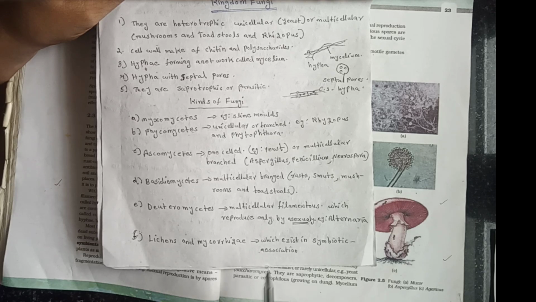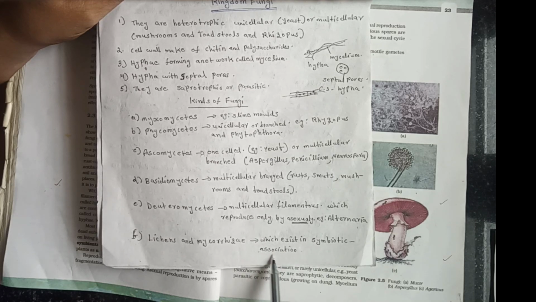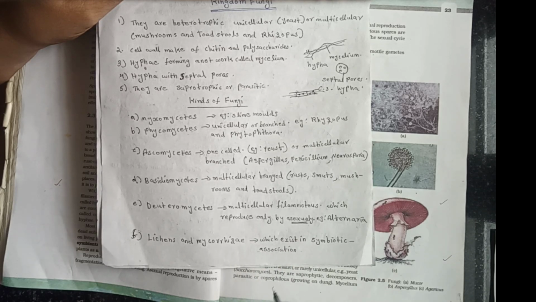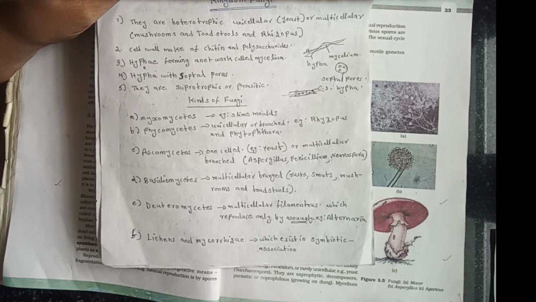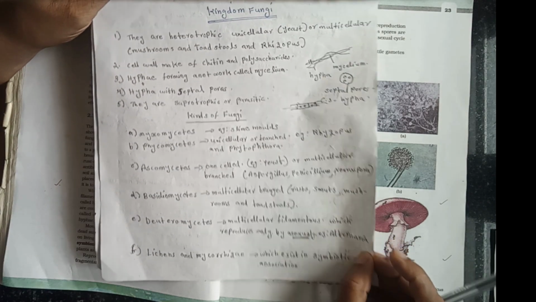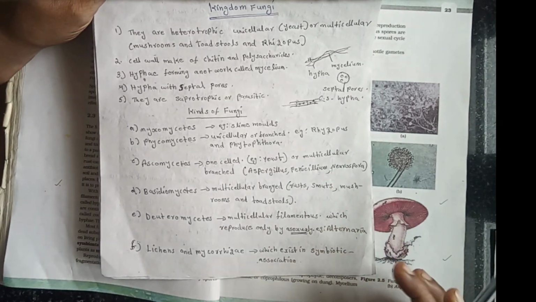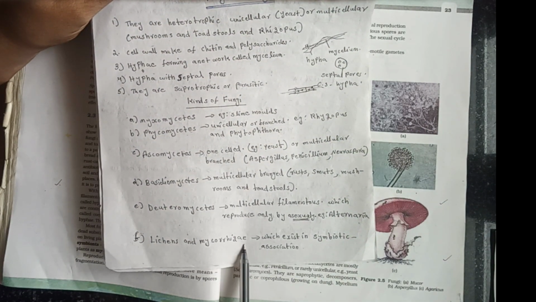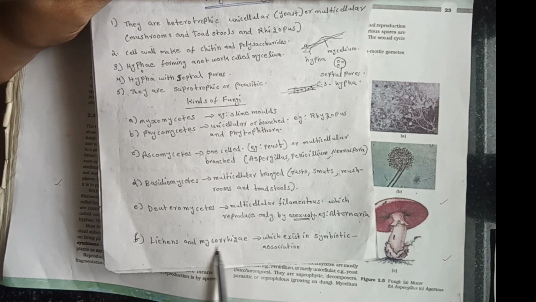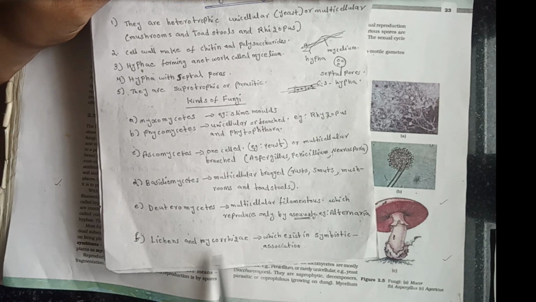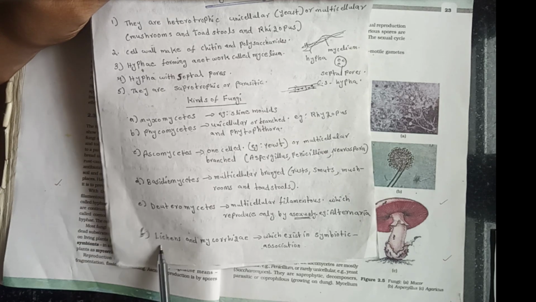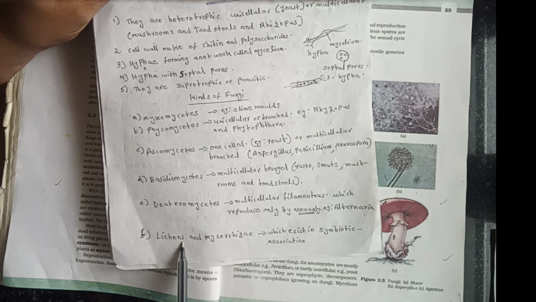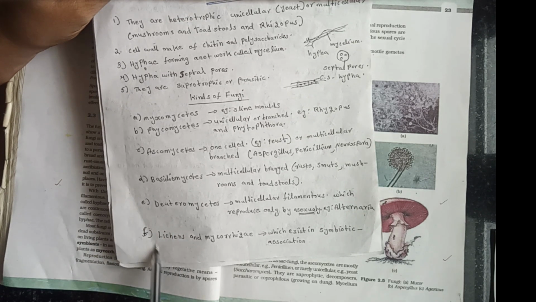That means they are associated with some algal members for mutual benefit. Mycorrhiza is seen on the root system of huge plants. Lichens are associated with an algal partner.